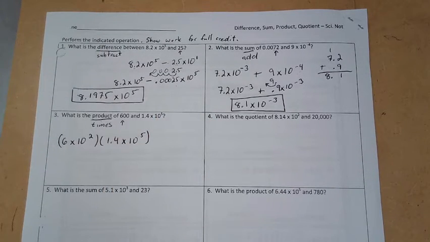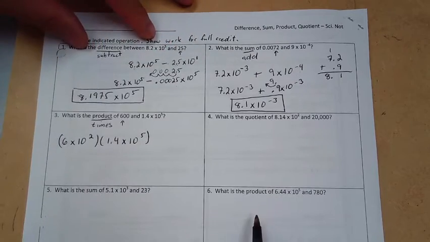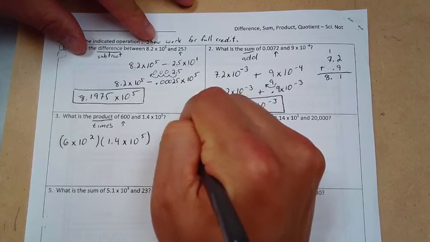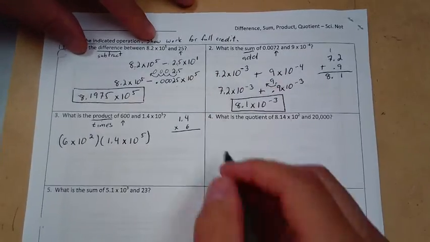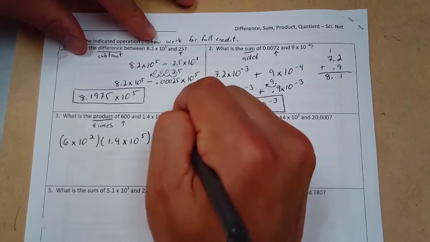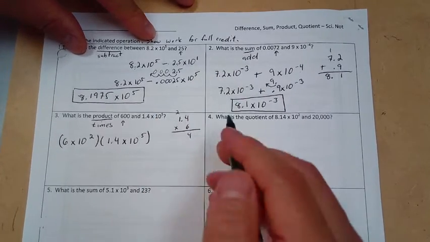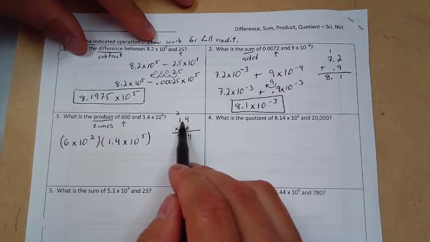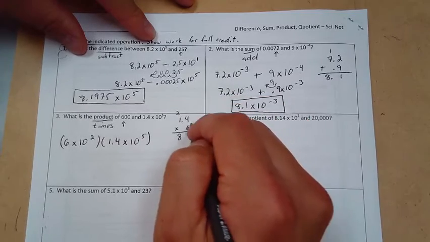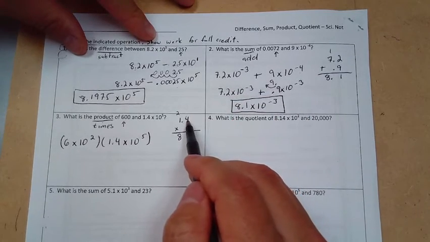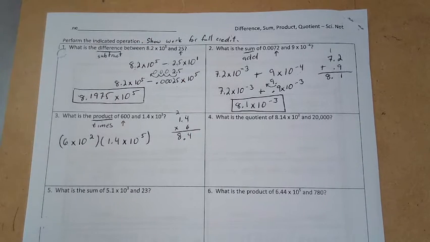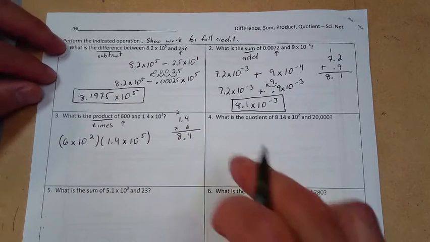All right, so let's multiply 6 and 1.4. I'm just going to do it real quick here. 1.4 times 6. 6 times 4 is 24. Carry the 2. 6 times 1 is 6, plus 2 is 8. And I just have this 4 here. In 1.4, I moved the decimal over once, one number to the right of the decimal, so I need to move the decimal over to the left one time here. So 6 times 1.4 is 8.4. You can use a calculator for that step if you want.